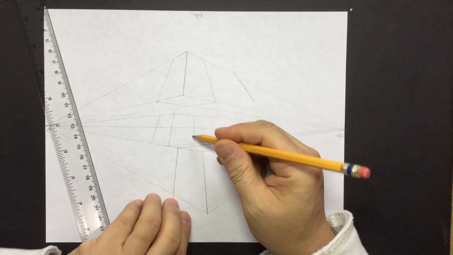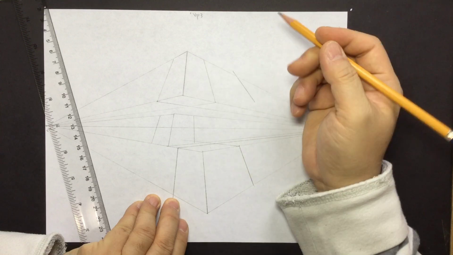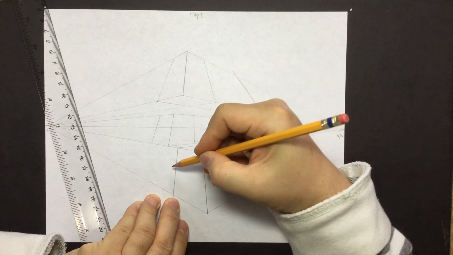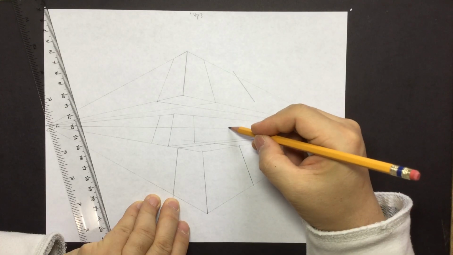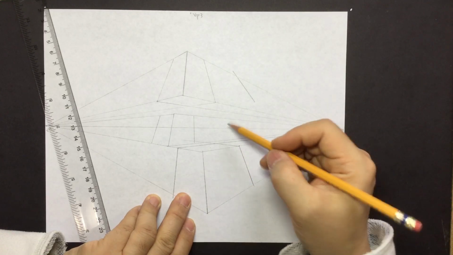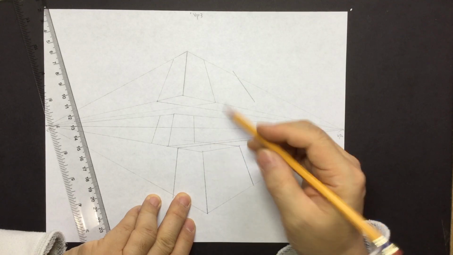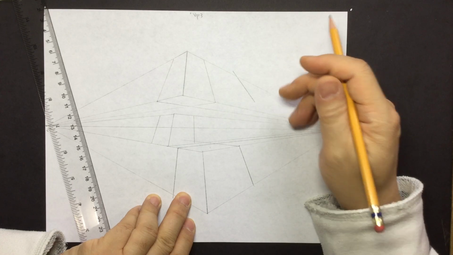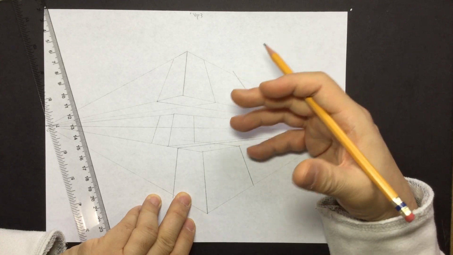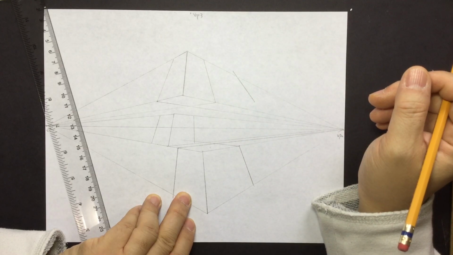So again, if our structure is on the horizon line, you don't have to create the top or the bottom. Again, this one is a worm's eye view because it's above the horizon line, which is eye level. This structure is below your eye level, so that's why you can see the top. It's a bird's eye view. Okay. So next video, I'm going to show you how to create value and everything else. Okay. All right.